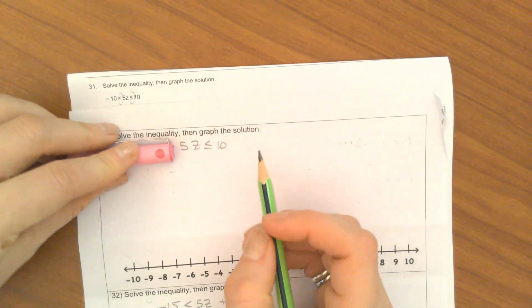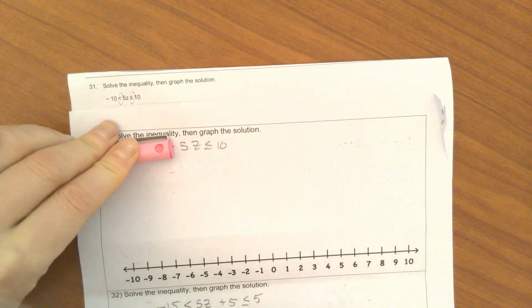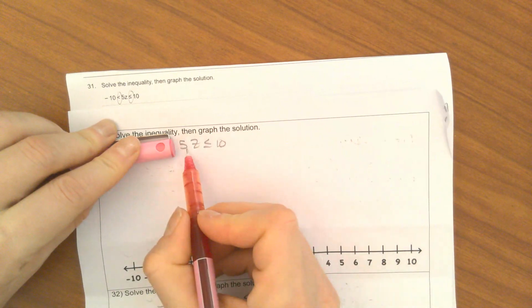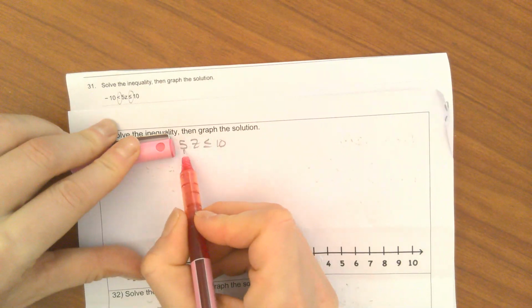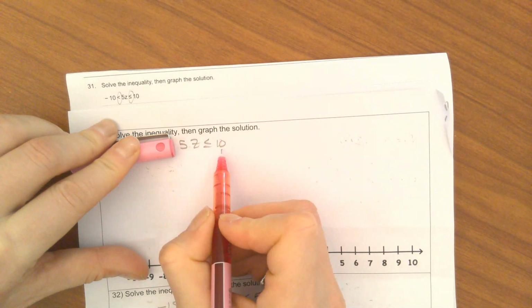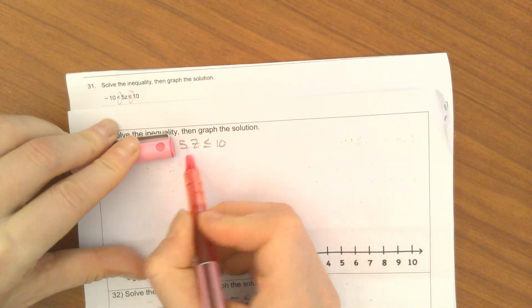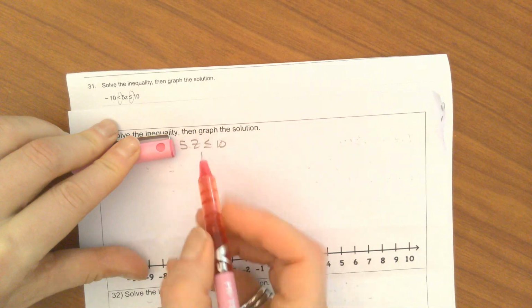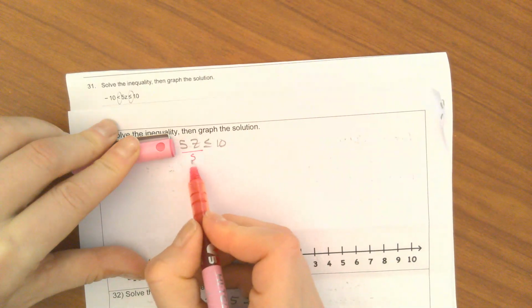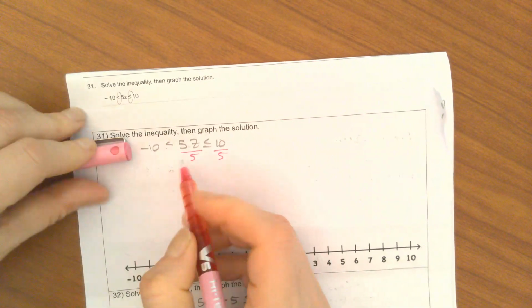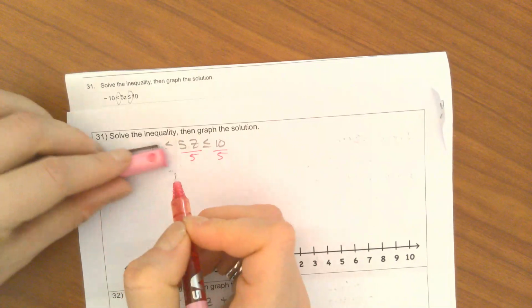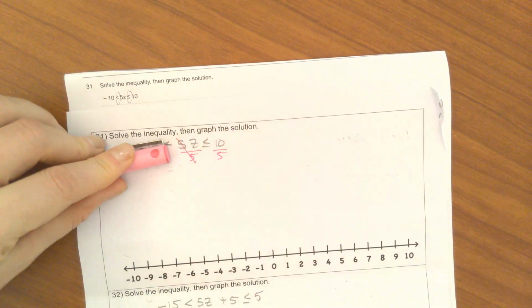just cover up one of them. And I say, okay, how do I solve it? Well, Z wants to be alone. Do I get rid of the 5 or the 10? Yeah, Z wants to be alone, so I get rid of the 5. 5 times Z, I do the opposite, divide. And then I go, oh, I have to do it to that side too. So that's 1.